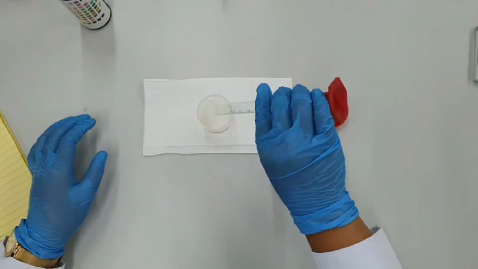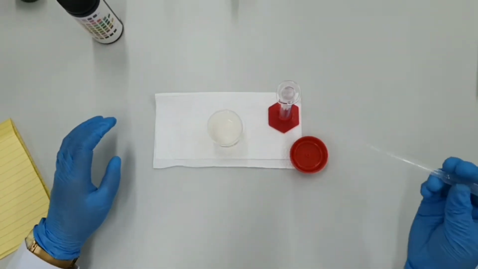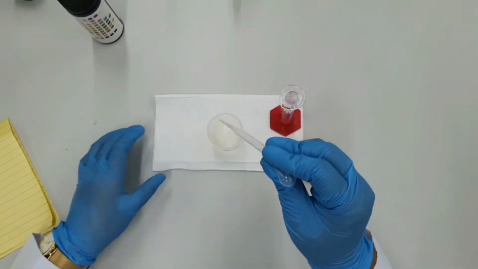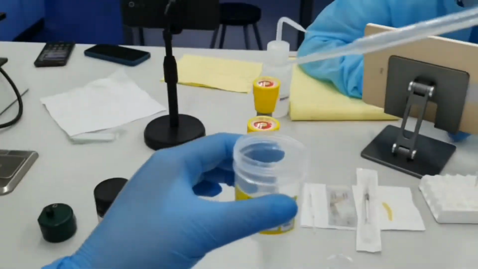Afterwards, proceed to grading the viscosity of the semen. It is graded with 0 since the sample is watery.